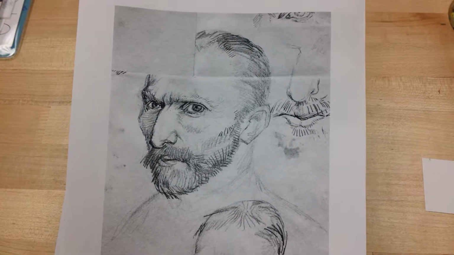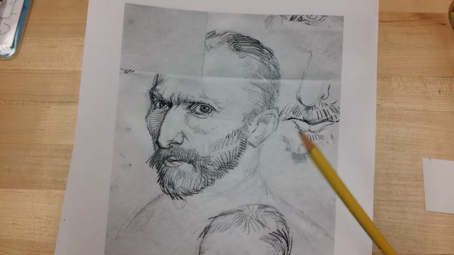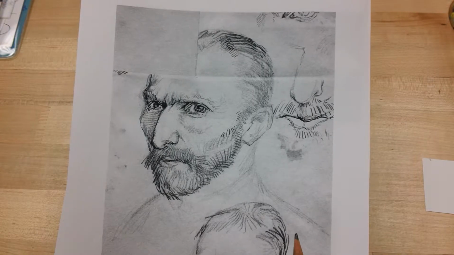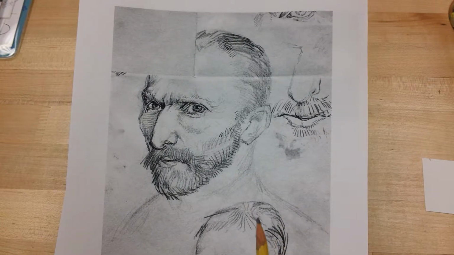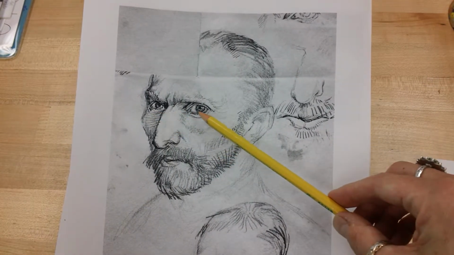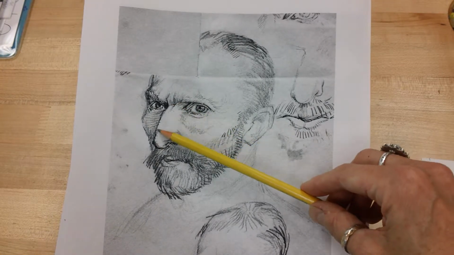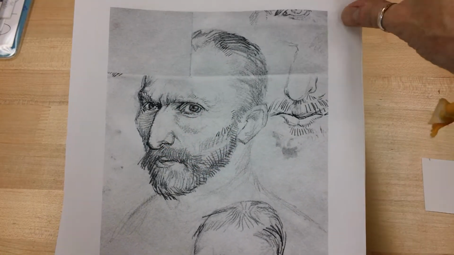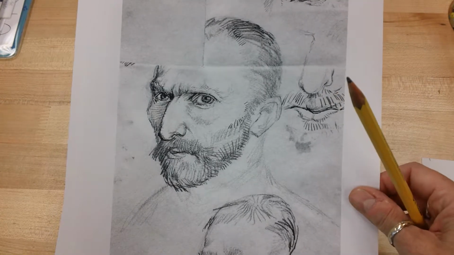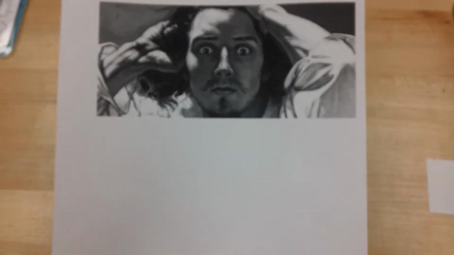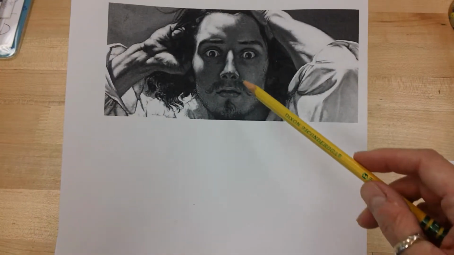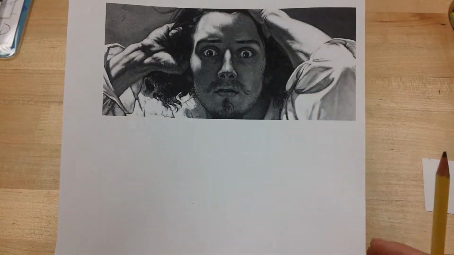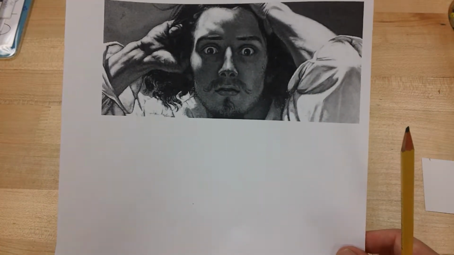This is a sketch by Vincent van Gogh, and this portrait is drawn in what is called 3/4 view. So you see his eye, but it's not straight on, and you're drawing the side view of the nose, which is a lot easier to do than drawing it face on. And then this portrait here, again, relying on shadow and highlights to define the nose.